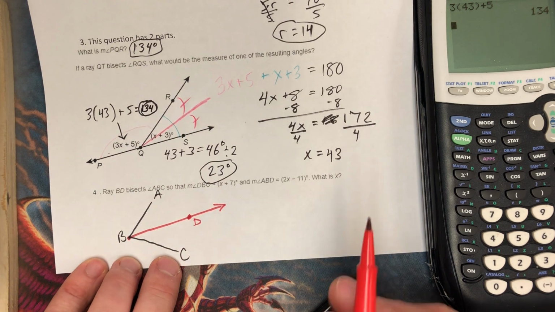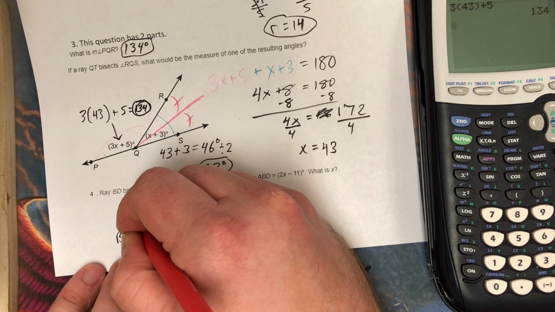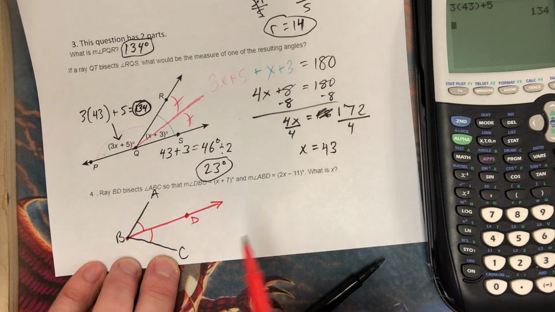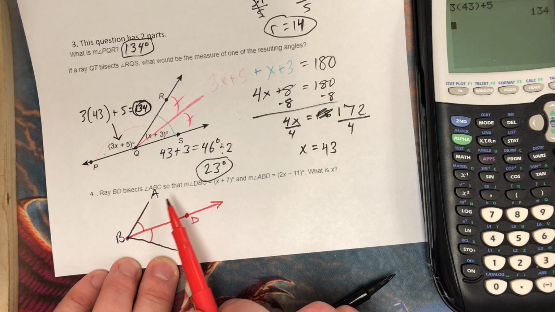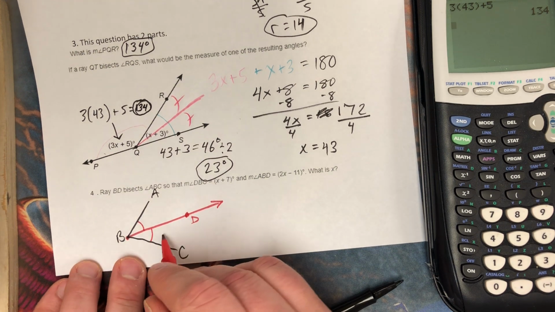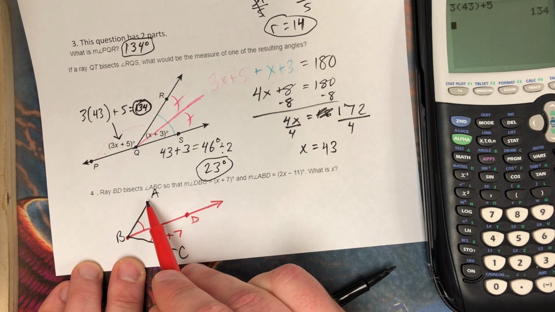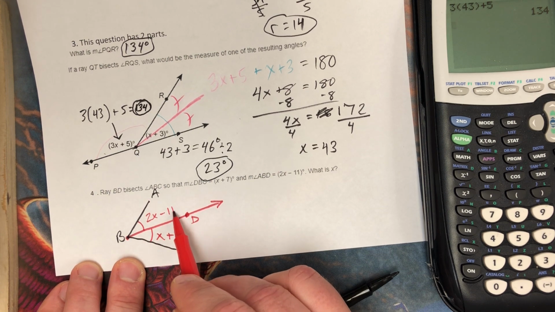Okay. So if this is bisecting this angle, then we know that that and that are the same. So, okay. DBC is equal to X plus 7, and ABD is equal to 2X minus 11.